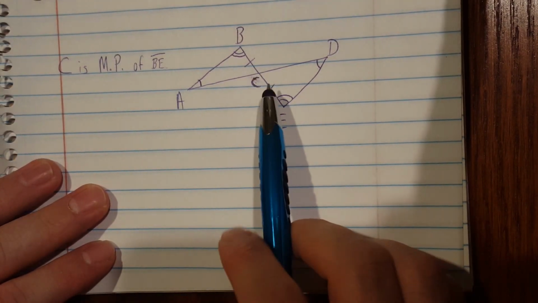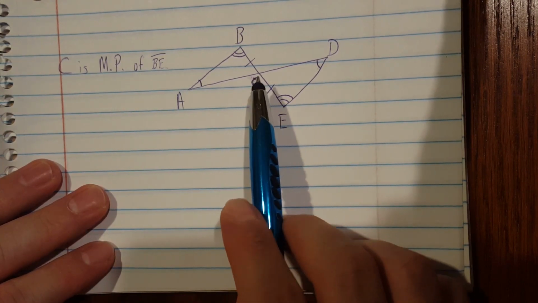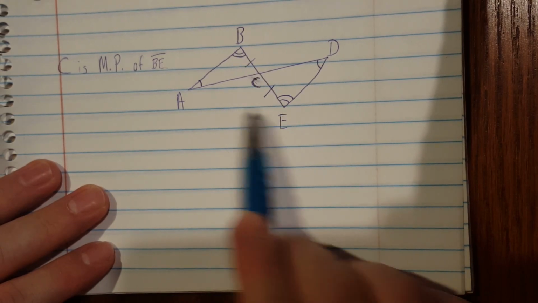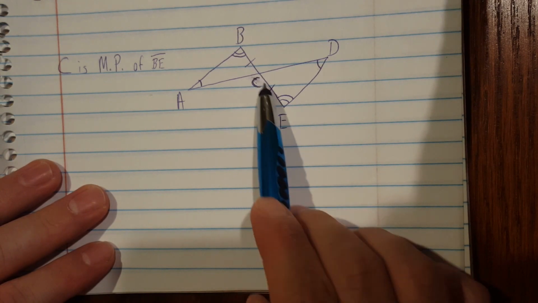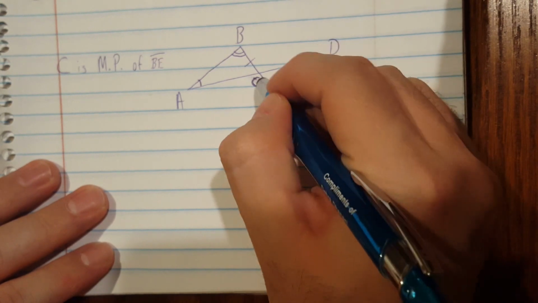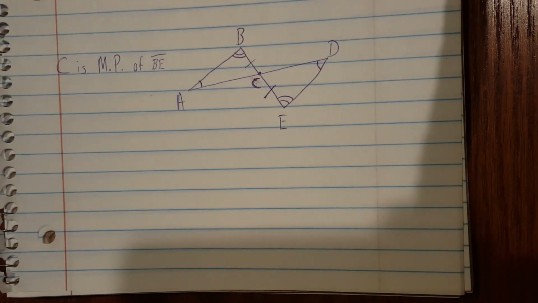Anyways, so you have to know right away that if you have a midpoint of some segment, that automatically tells you that this midpoint is going to cut whatever it's a midpoint of, in this case BE, in two equal parts right here. So I can go ahead and fill in those tick marks because this is a midpoint. Okay, so based off of that information, let me go ahead and look at these triangles and see if I have enough to make some kind of a congruent statement.